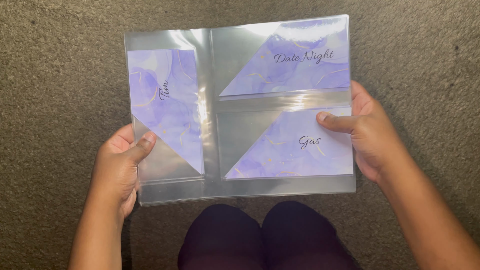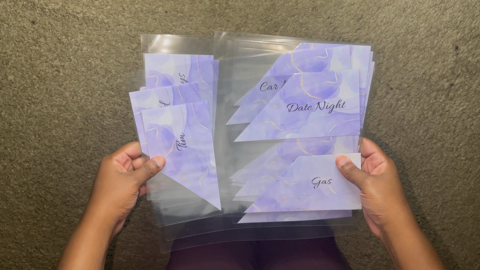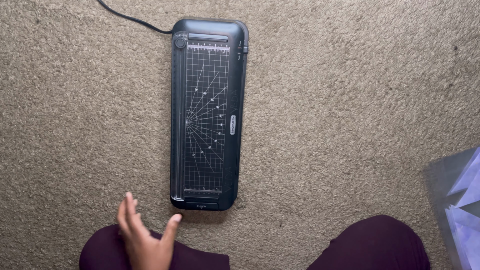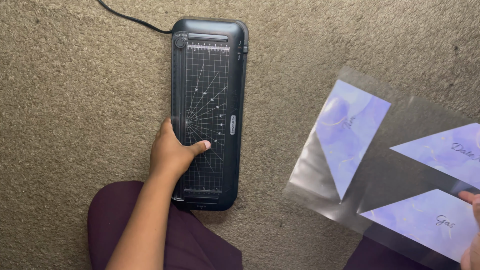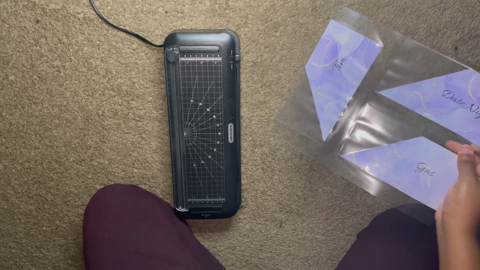So here I have all of my envelopes laminated and done. You can't really see all the way because of the glare, but all of the envelopes are done. And so next we are going to cut them to their shape. So just a few things when you are cutting.